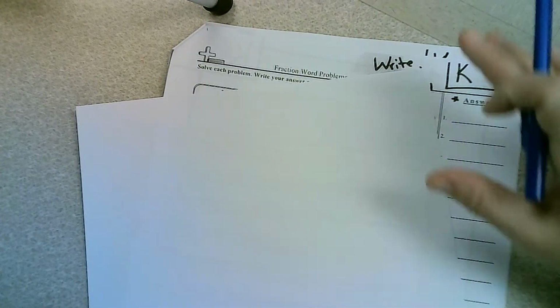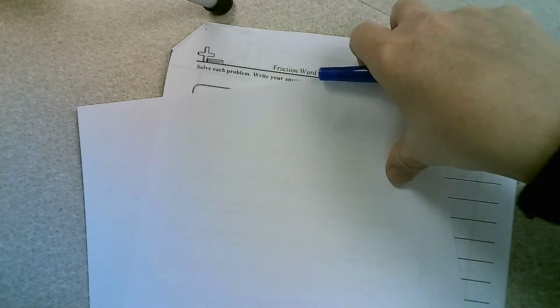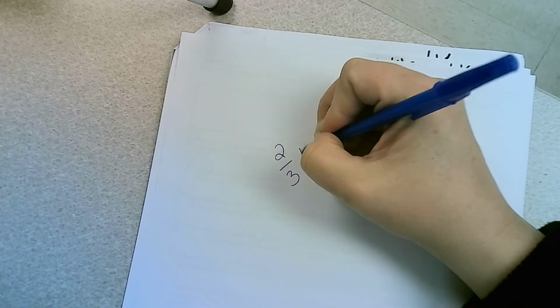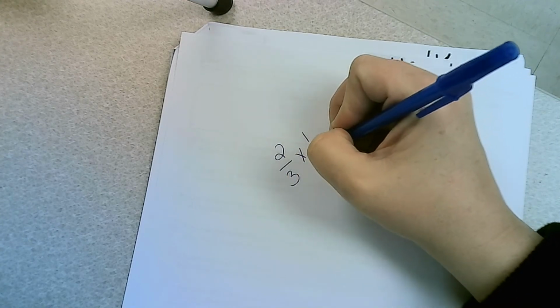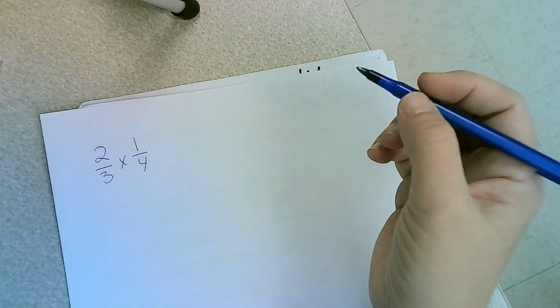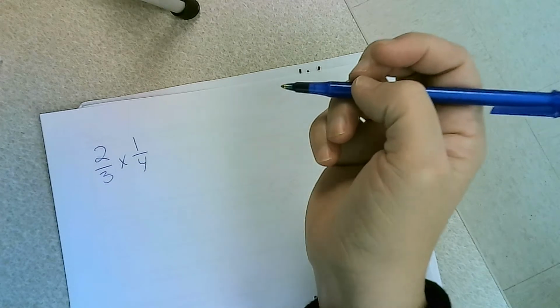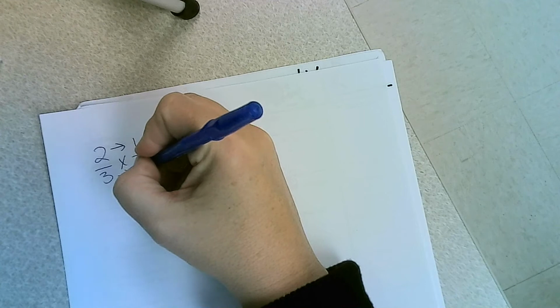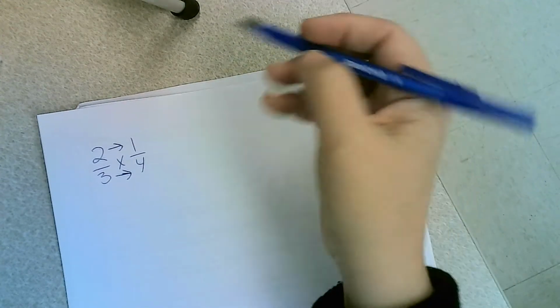So Monday and yesterday you were working on models. Then yesterday you were asked to go ahead and multiply some. So if you had 2 over 3 times 1 over 4, we're not going to draw a model of this. Models are done for today. We're moving on to actual multiplication. And like you did yesterday, you multiply straight across. So on the ones you didn't draw the models of, you were supposed to multiply.